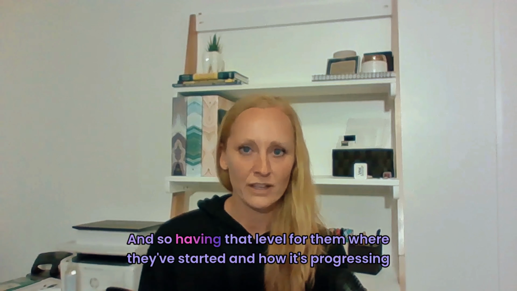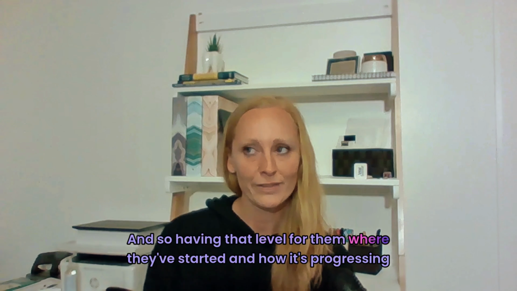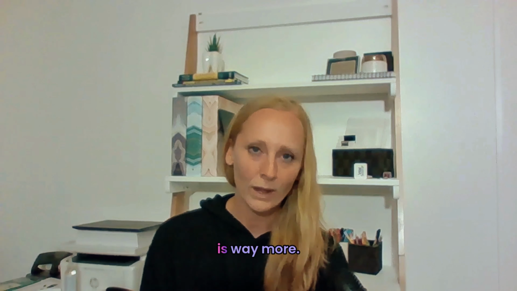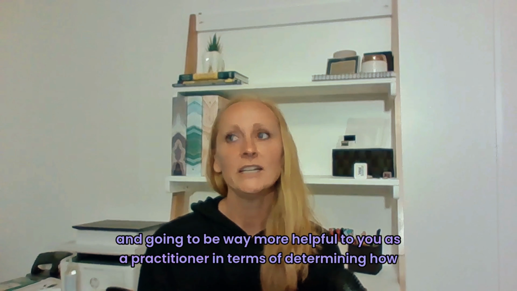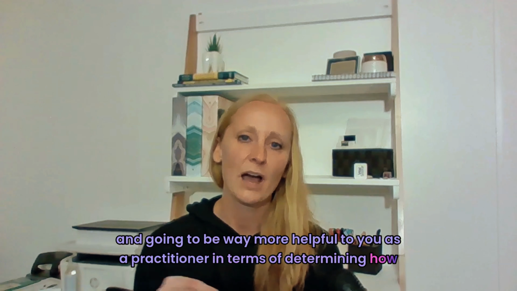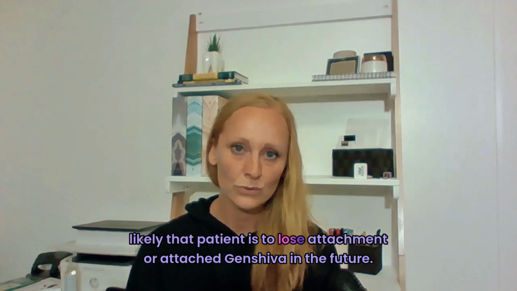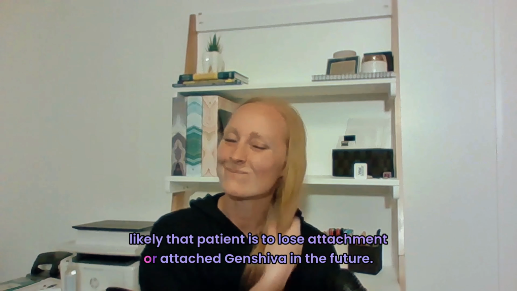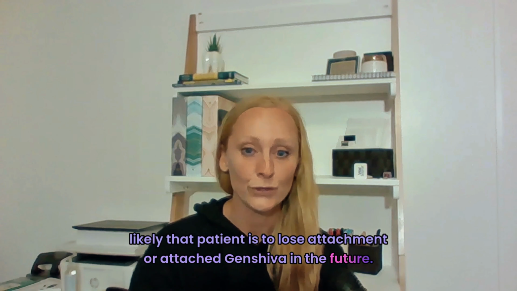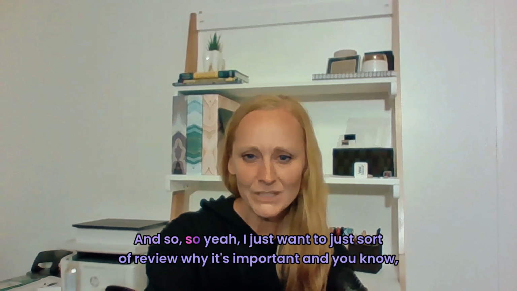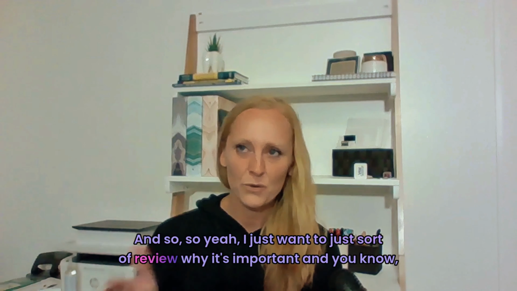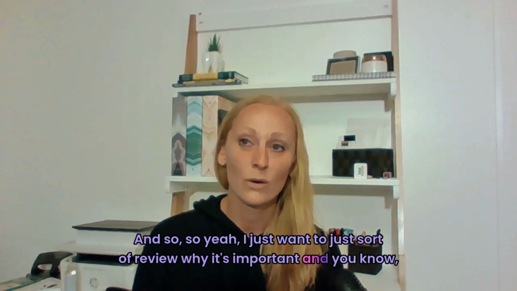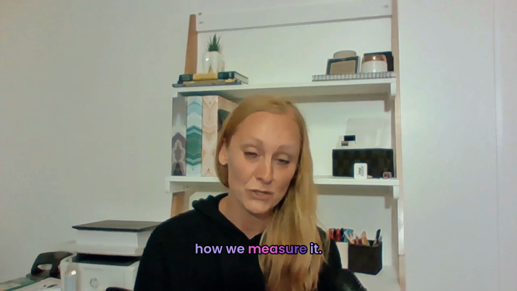And so having that level for them, where they've started and how it's progressing, is way more accurate and going to be way more helpful to you as a practitioner in terms of determining how likely that patient is to lose attachment or attached gingiva in the future. And so yeah, I just want to review why it's important and how we measure it.